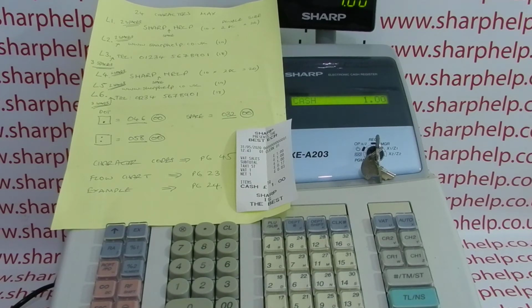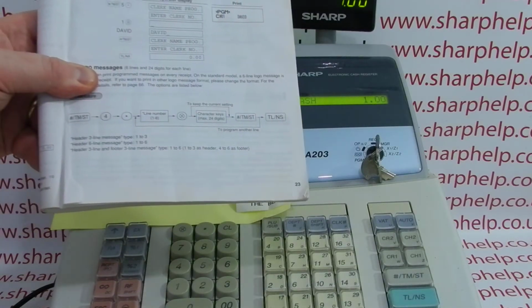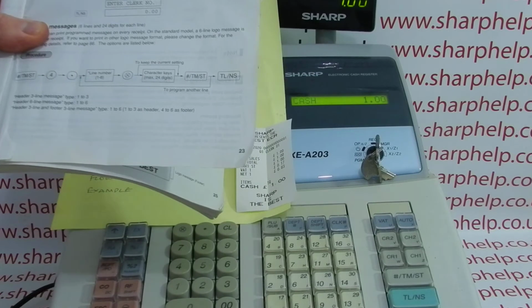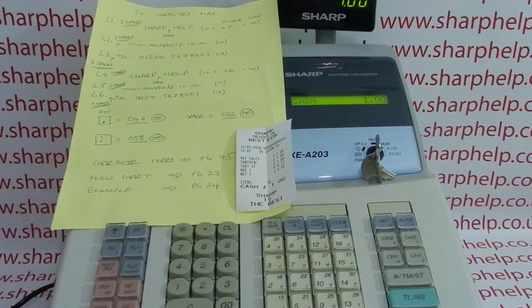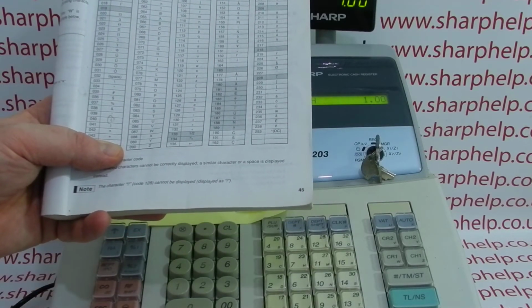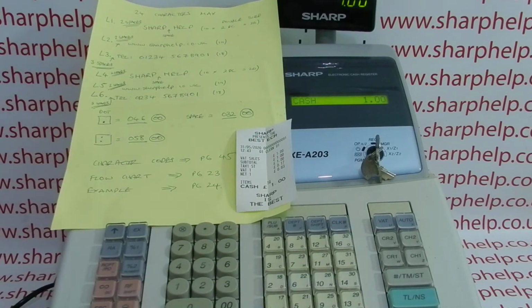You'll need the metal key marked MA, and it'll also be helpful if you've got a copy of the manual. I'm basically using 2 bits of the manual. I'm using the flow chart on the bottom of page 23, which shows you the overall parameters for the programming, but what's also really useful is the character code chart on page 45, because that'll show you how to put in the punctuation. It's also useful to write out exactly what you want, which is what I've done here, so you know how many spaces to put in if you want the information centered.